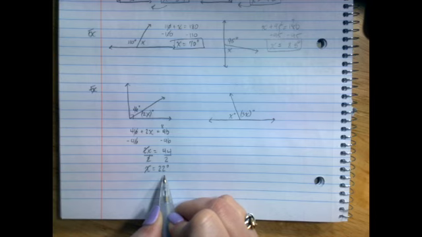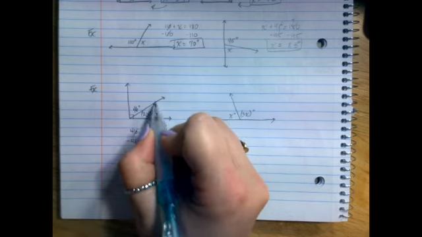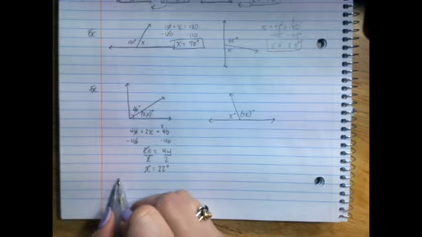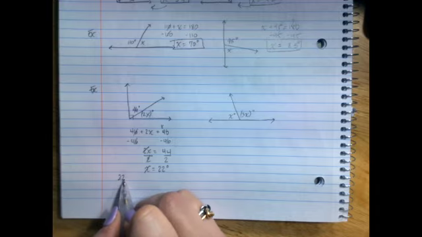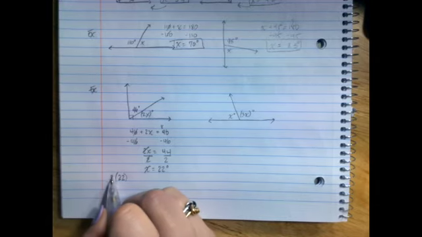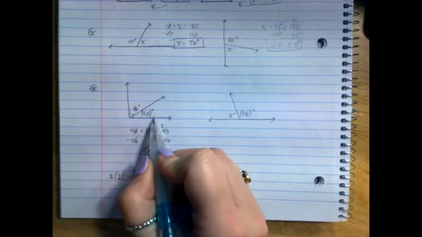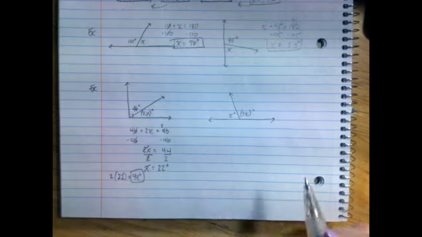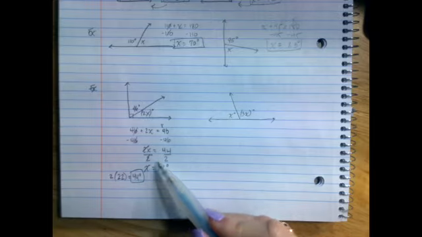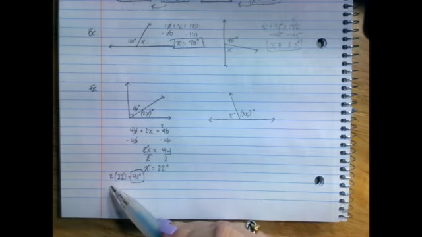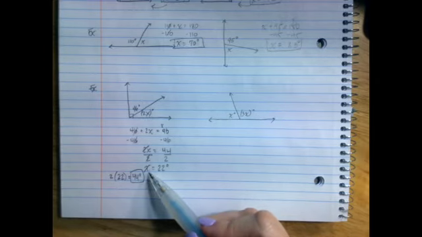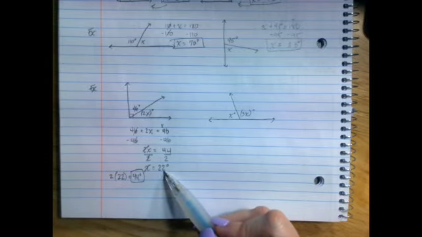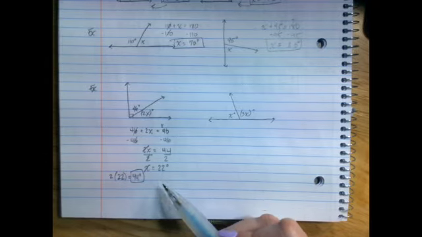Now that's just x. In order to figure out what this angle is, I need to take my x times that 2, because the whole thing is 2x, and I end up with 44 degrees. All right, now you might be saying, then why did I divide by 2? Because I'm just going to take it times 2. Well, you might be asked to find the value of x and give the value of the angle.